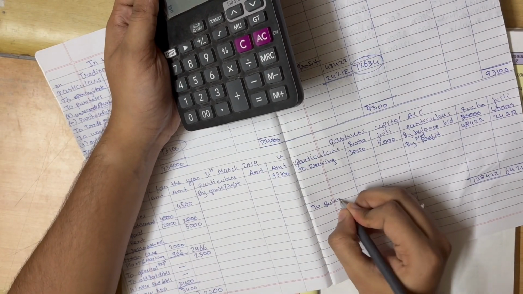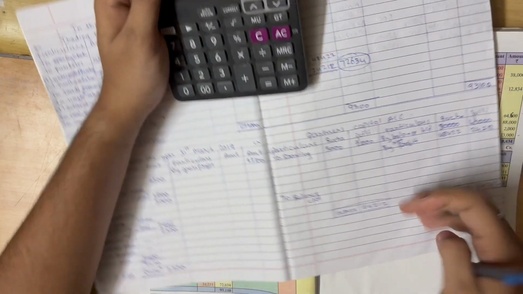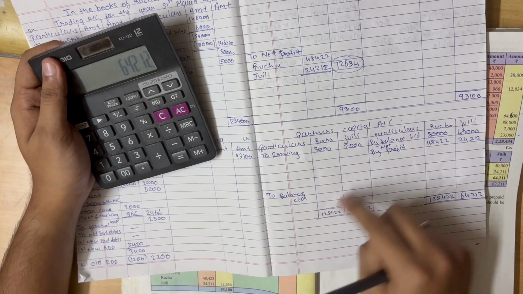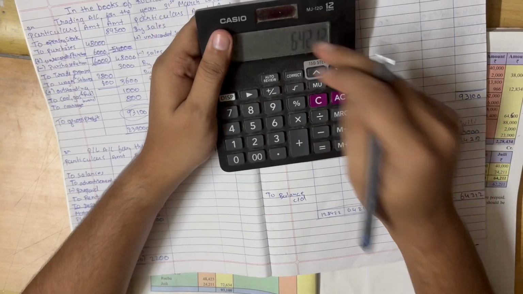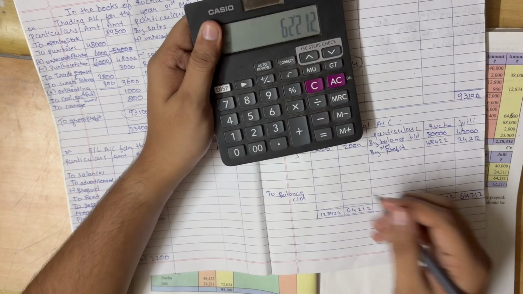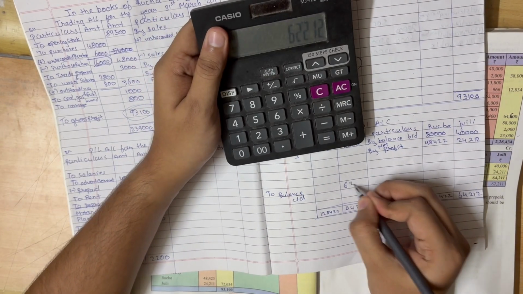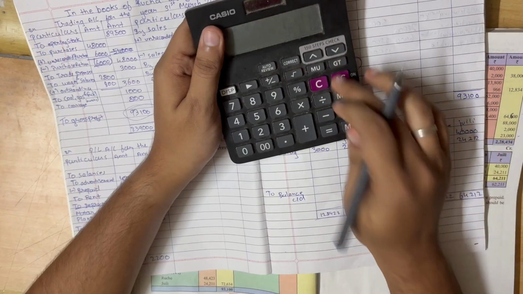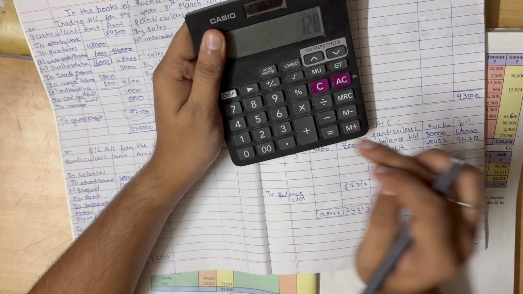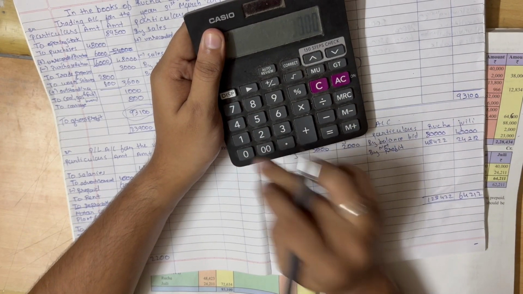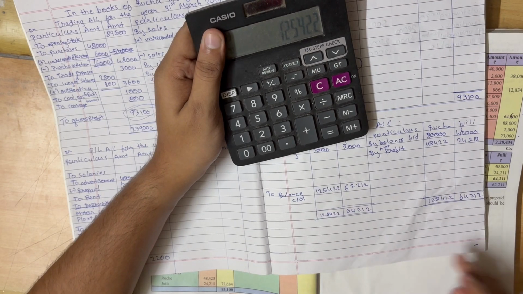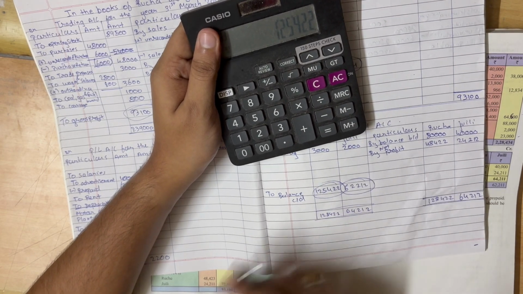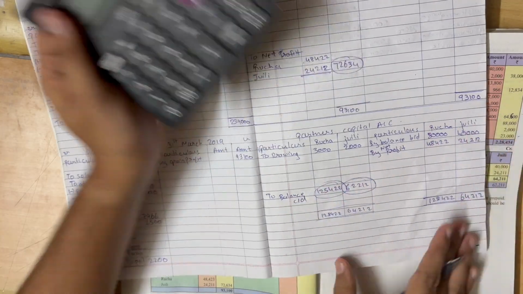So to balance carried down, we will subtract 3,000 from this total and 2,000 from this total. First we'll do this because I have this minus 2,000. So Julie will get 62,212 and Rucha will get 1,25,412. Now we have to take this amount to the liability side.